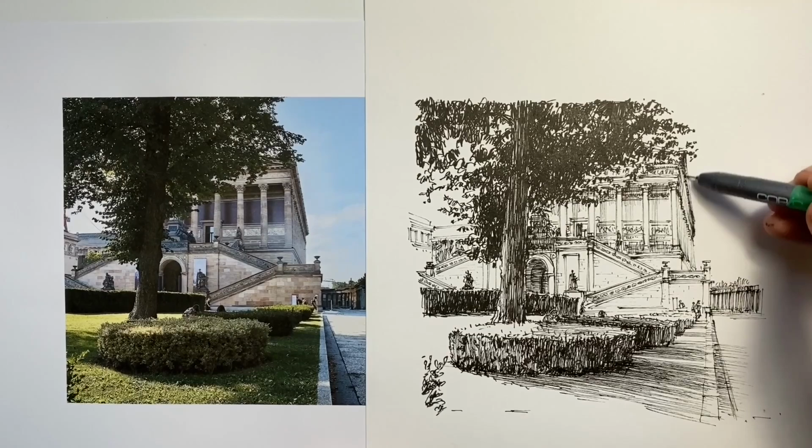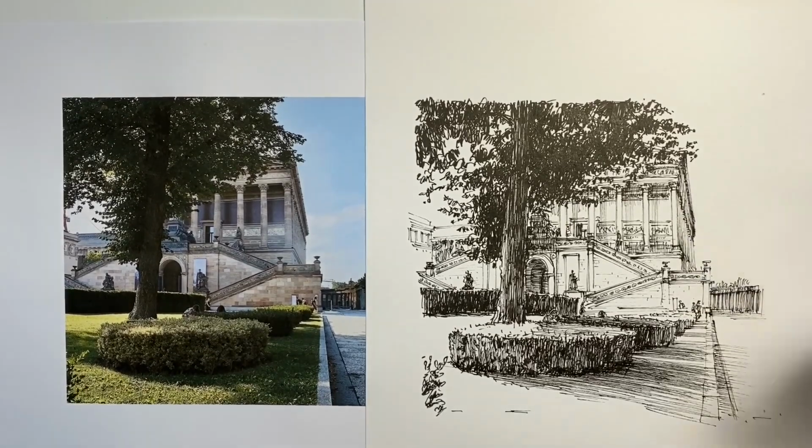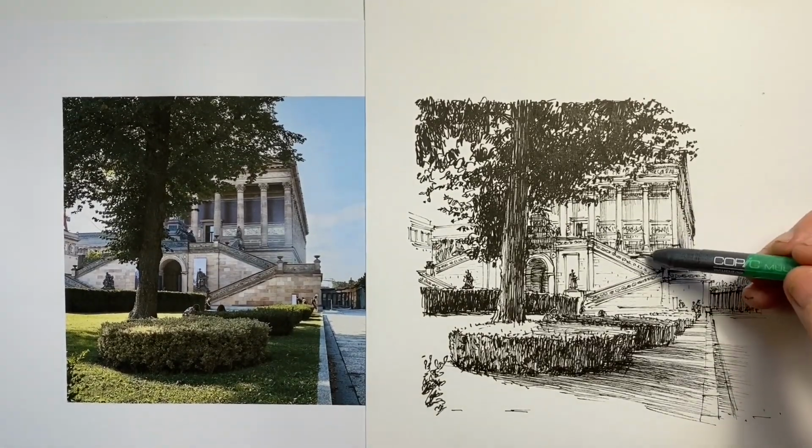So, what do you think? Think these points are going to set you up for drawing grand architecture or simple architecture?